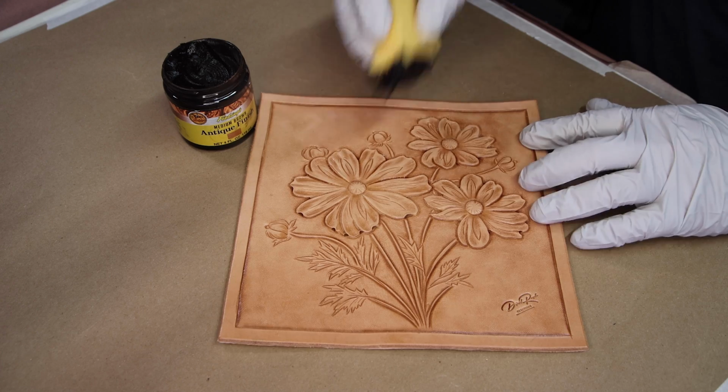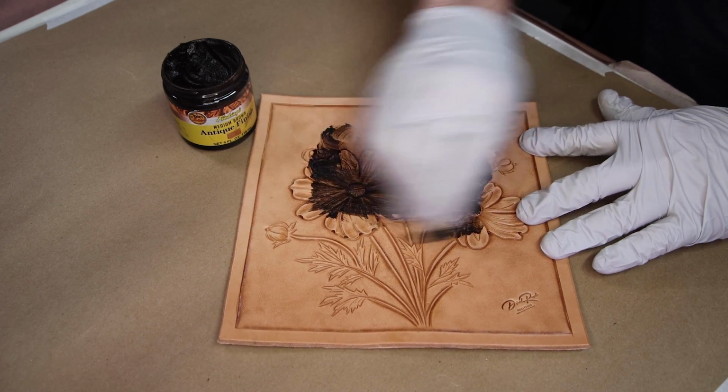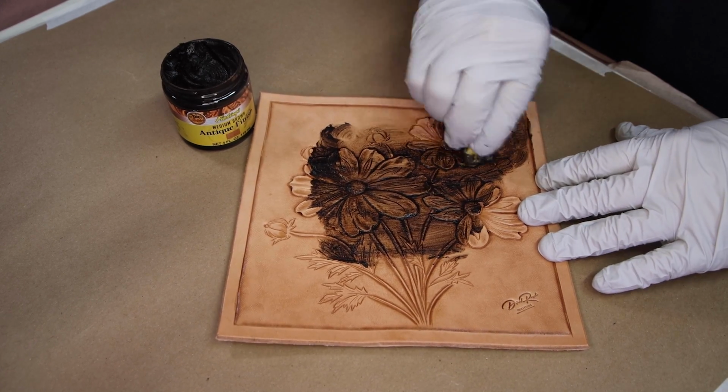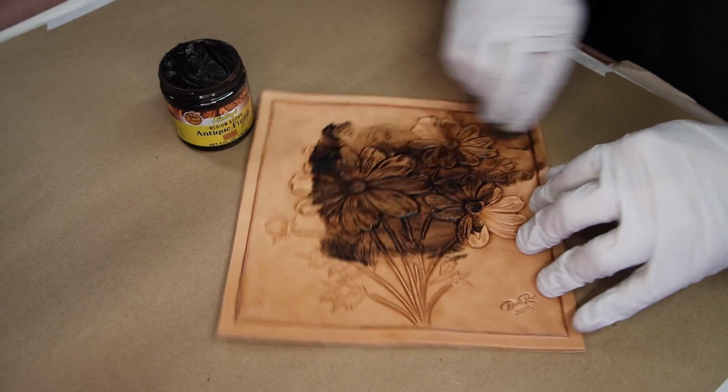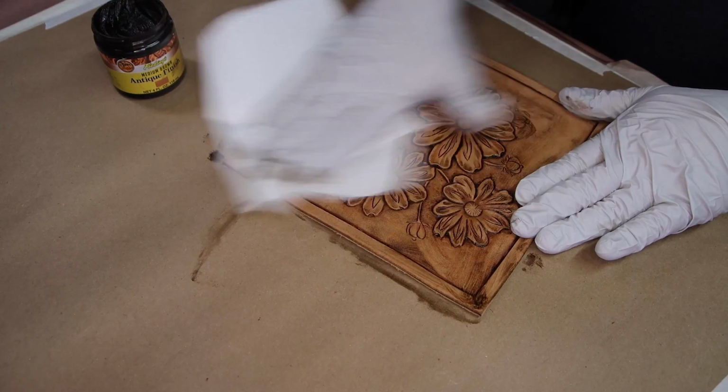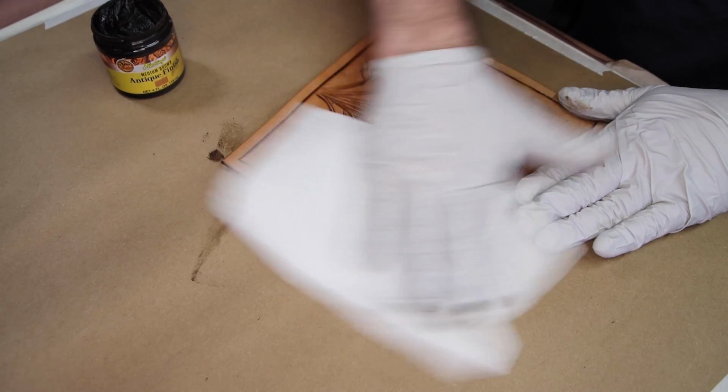Once we've given the sealer time to dry and it's not tacky anymore, that's very important. Once it's dry and it's not tacky anymore, now we can add our antique. My favorite is going to be Fiebing's Antique Finish. Now there's gels and all kinds of other stuff out there. You can use whatever works best for you. My go-to is going to be the Antique Finish from Fiebing's.